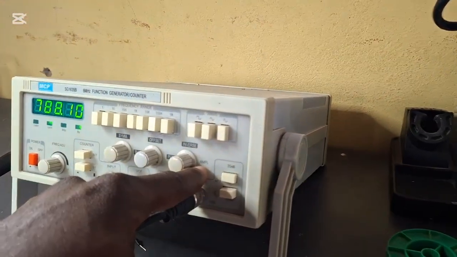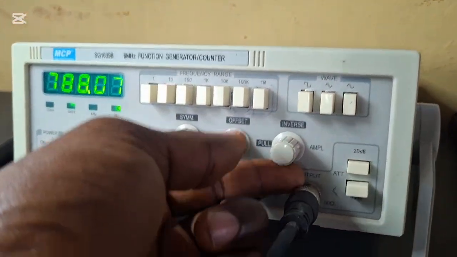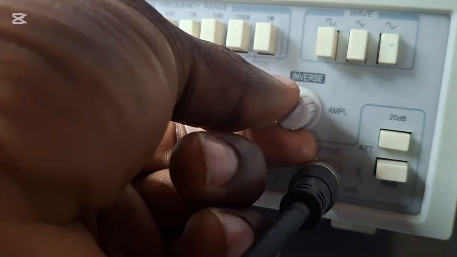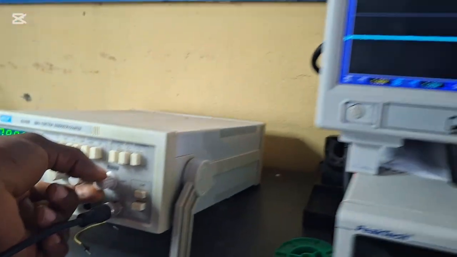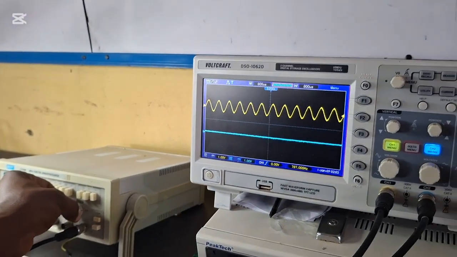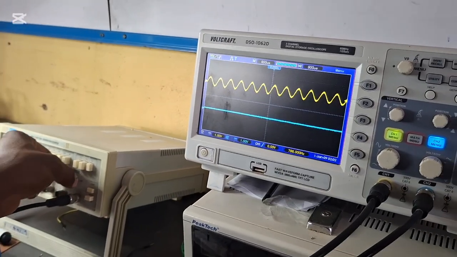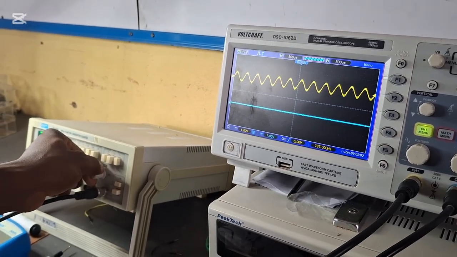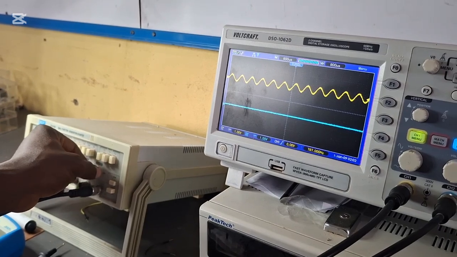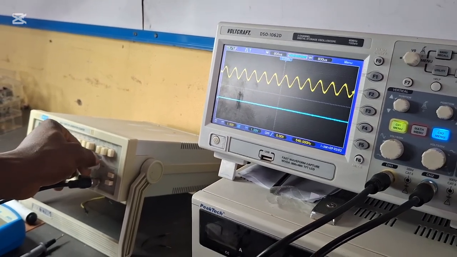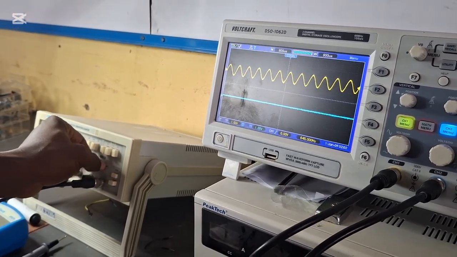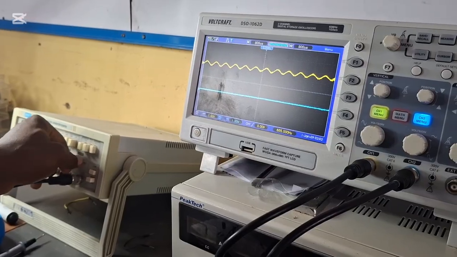So I need to increase the amplitude. Up, up, up, up, up, and up. So as I vary the amplitude knob, the waveform is also varying.